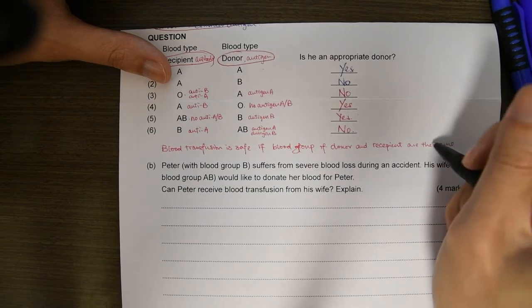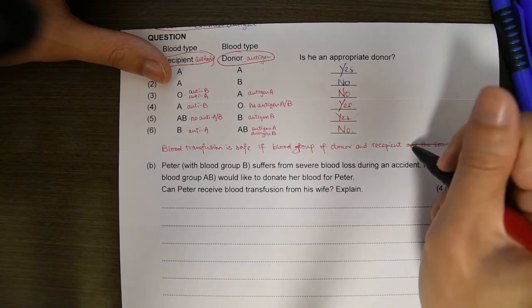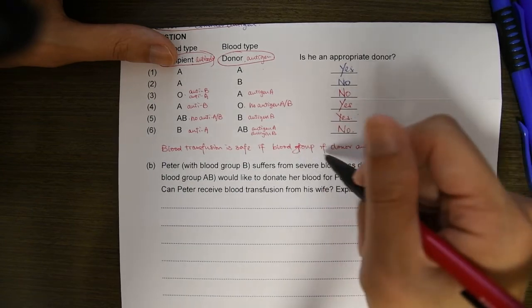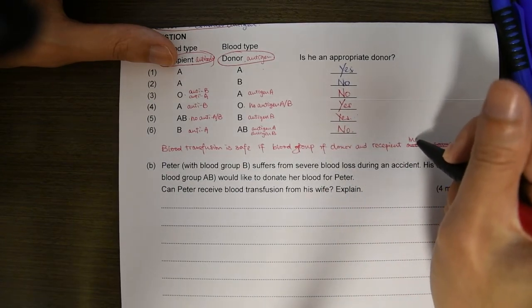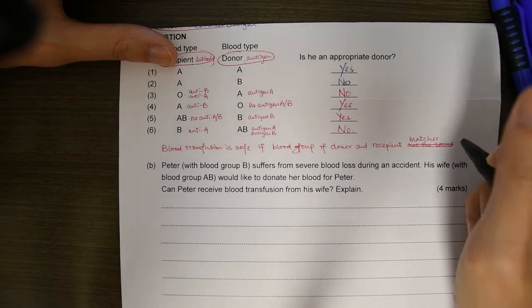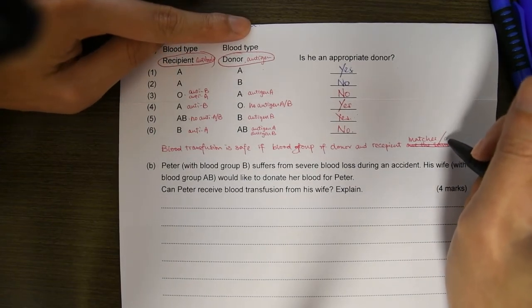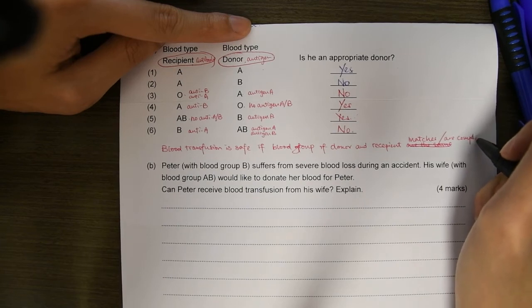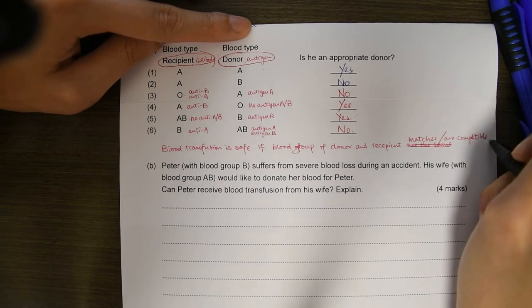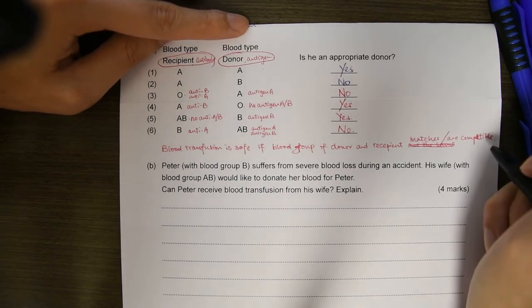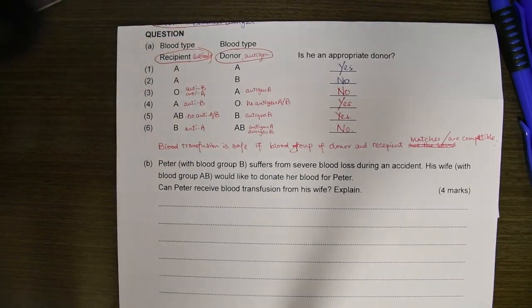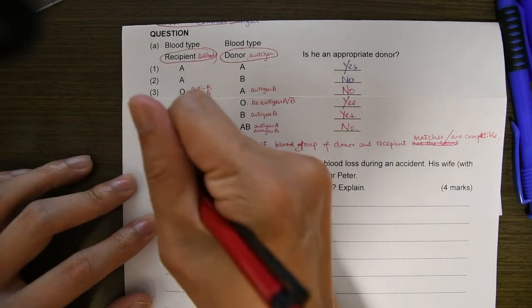It need not be the same, right? We say that if the blood group of donor and recipient matches, or in the textbook it used the word compatible. So this answers the first question.